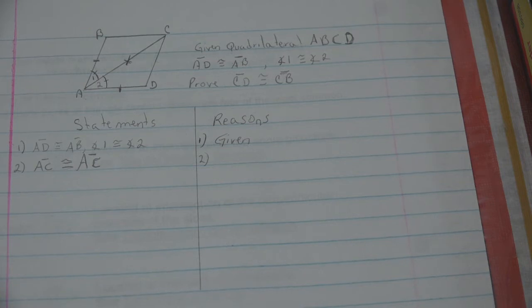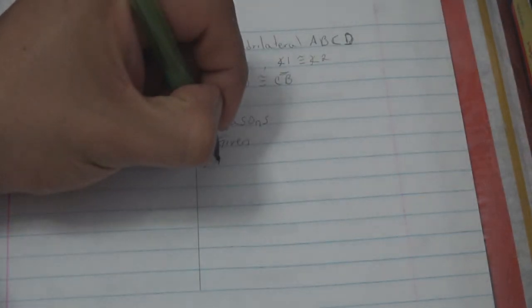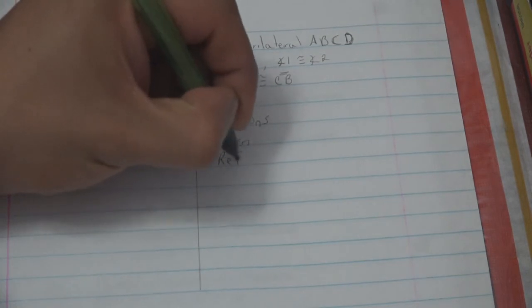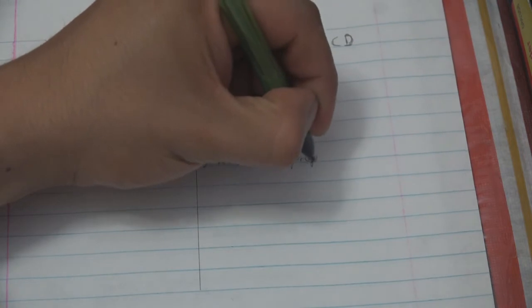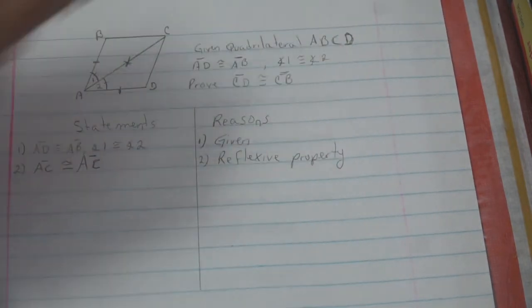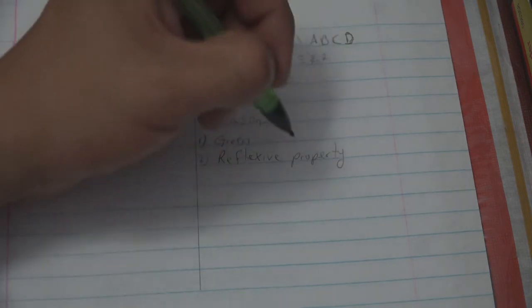Right. Under the reflexive property, they are congruent. So, that's what I write. Reflexive property. Okay, a quantity is congruent to itself. I mean, you could write it if you want to, but I really don't.